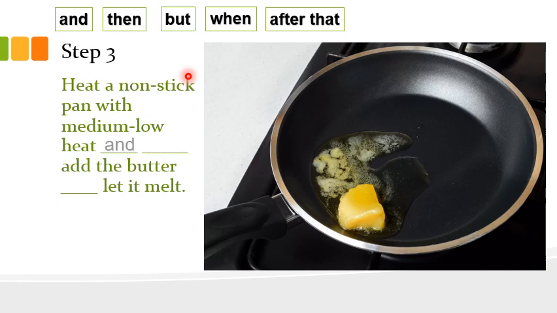So the first word we need to put is and. What do you think is the following word? What is the word here? It's then. Heat a non-stick pan with medium-low heat and then add the butter. What do you think is the word right here? And add the butter and let it melt.